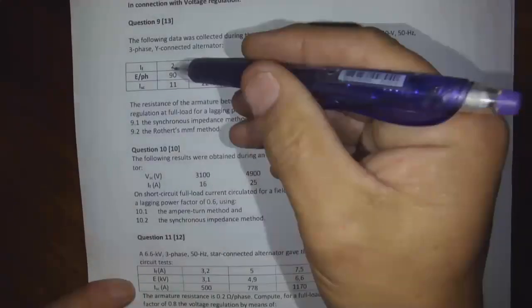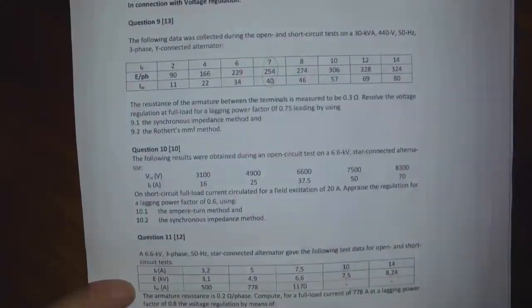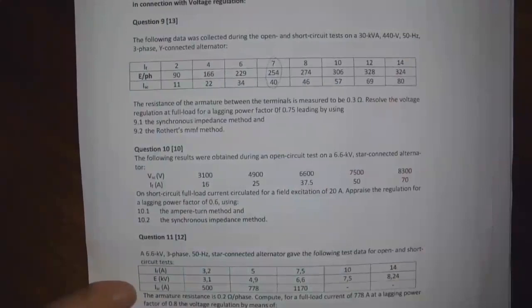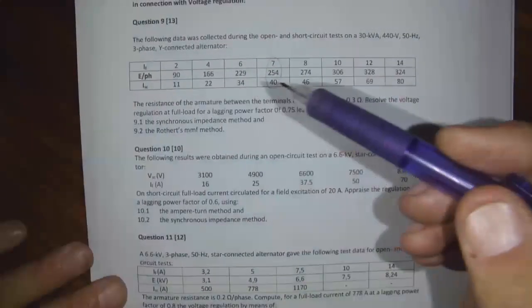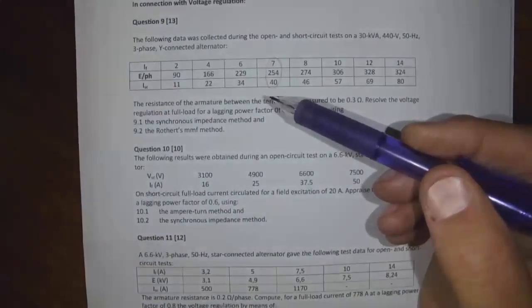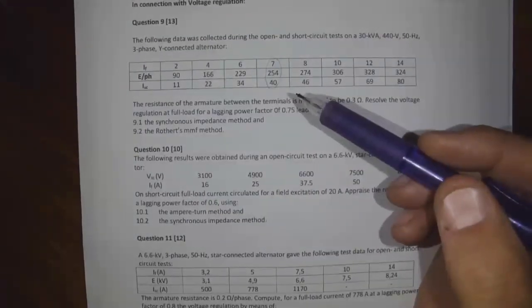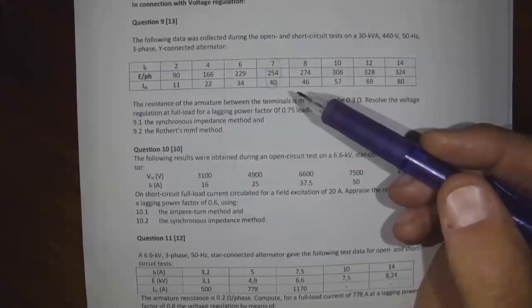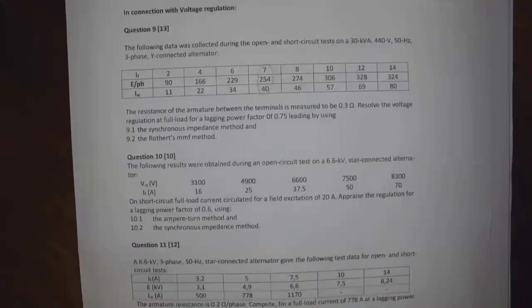Okay. For 2, you go to 90. 4, you go to 166. 6 to 229. Okay. And then for the short circuit, 2, 11. There you actually need only 1 point because it's a straight line. So it goes from the origin straight up. Okay. All right. Just try the graph now, later on tonight.